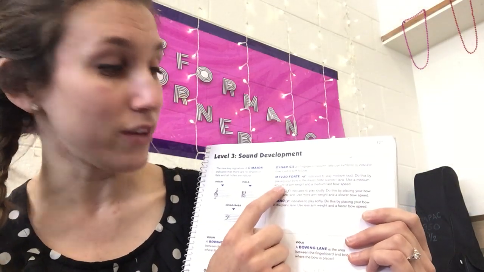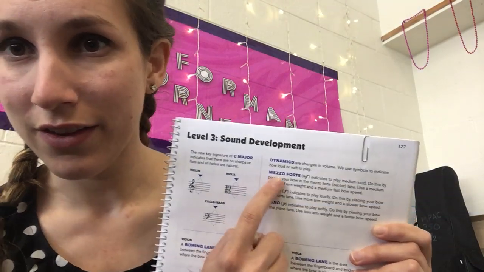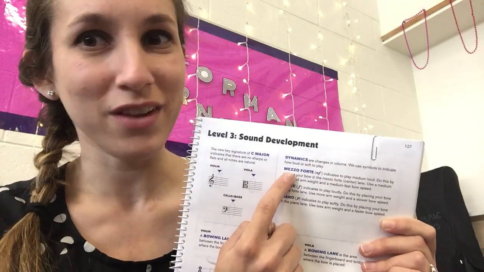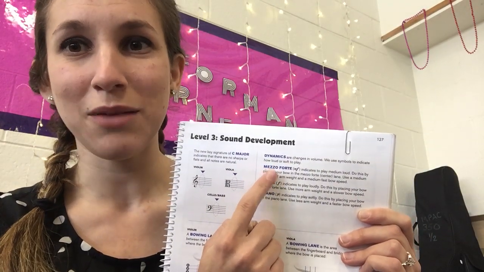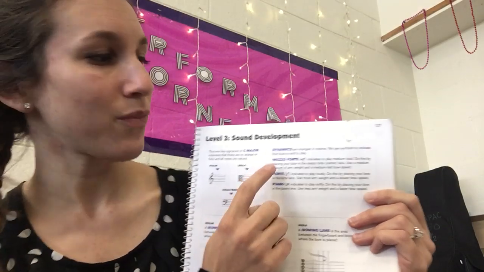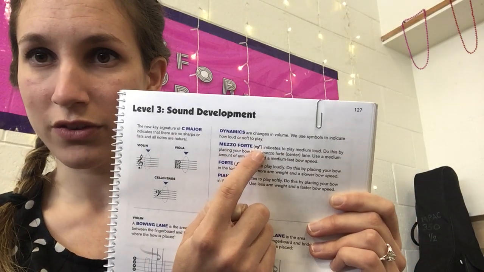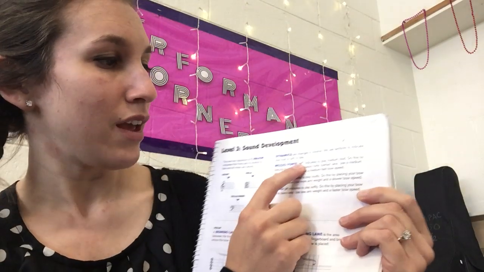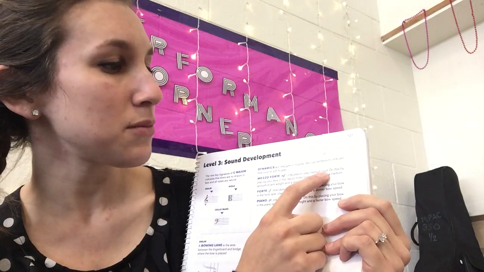The first one they give you is mezzo forte. Now the Z's are like the Z's in pizza. You wouldn't say pizza with a z sound, you would say pizza with a t sound. Same thing with mezzo. You have that kind of t sound instead of a z sound. Mezzo forte in your music, you'll see it as MF. Indicates to play medium loud.